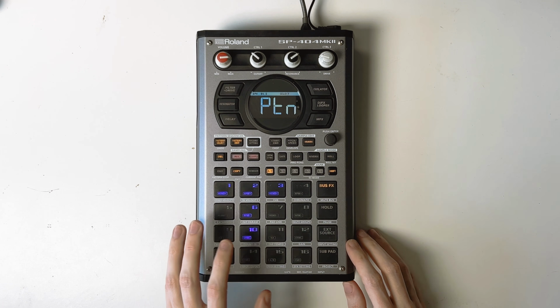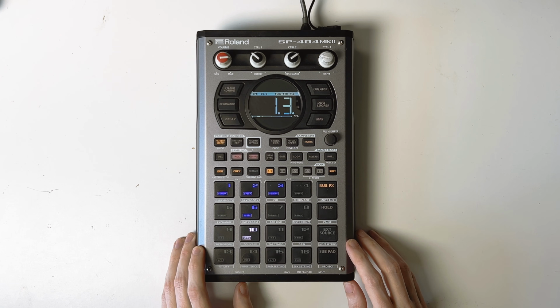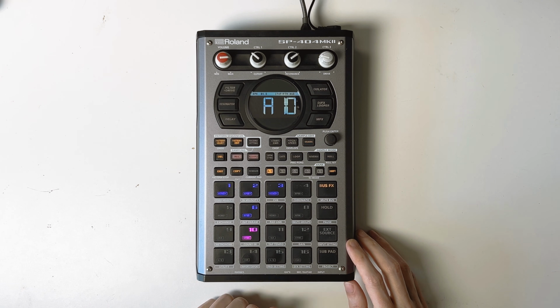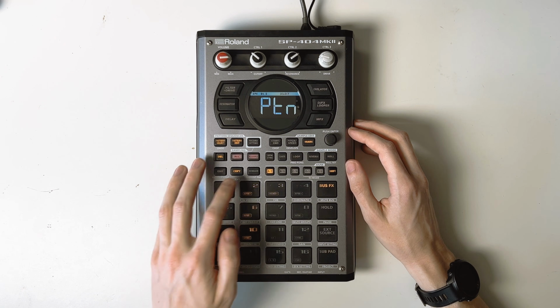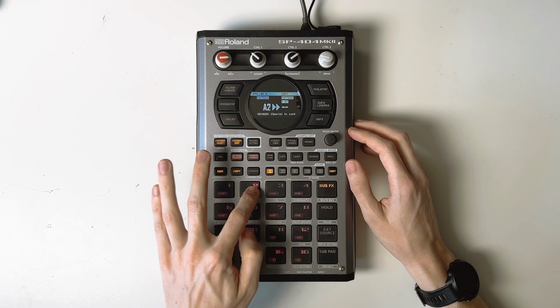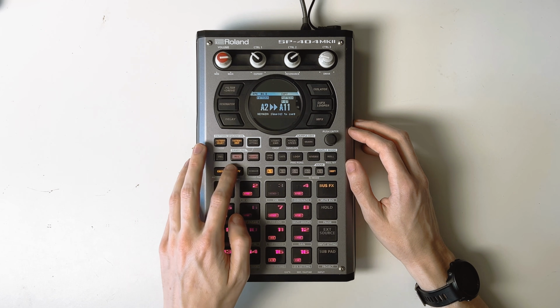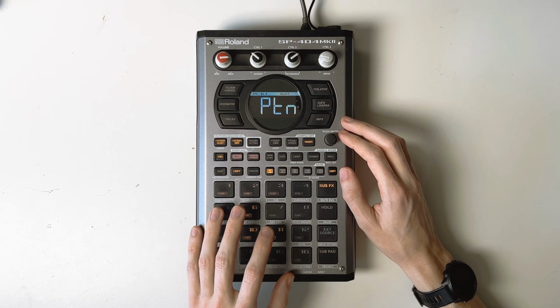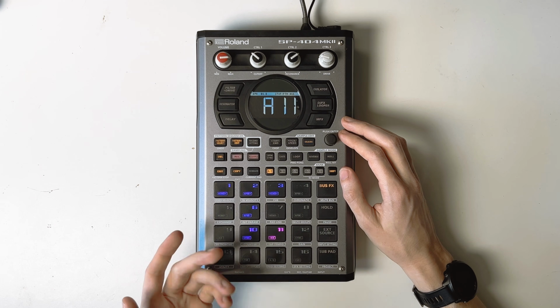We'll do copy. And there we go, we have the pattern without the hi-hats. So another way we can do this is to copy it again. We'll copy 2 and put it on 11 this time. Copy, and then we'll play 11. There we go, it's an exact copy.